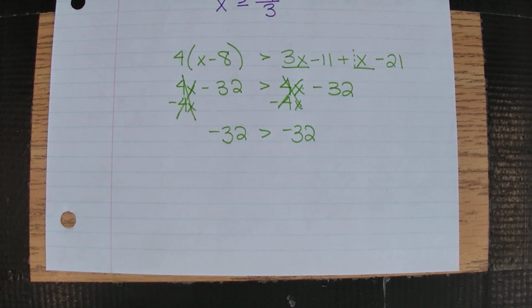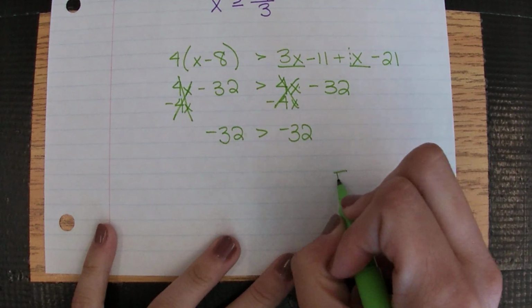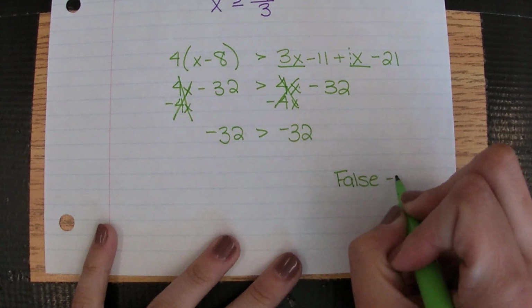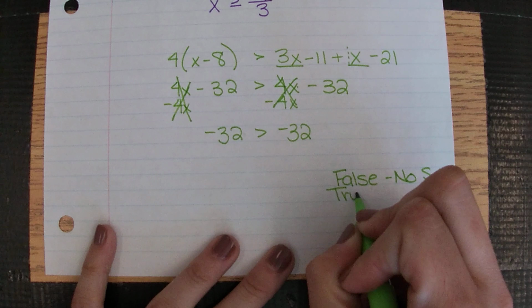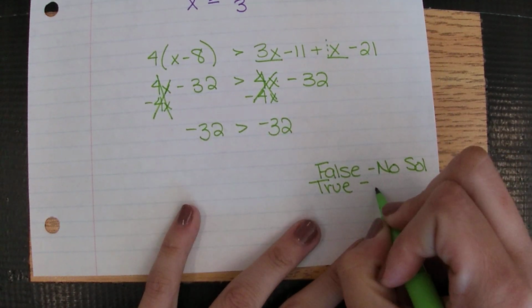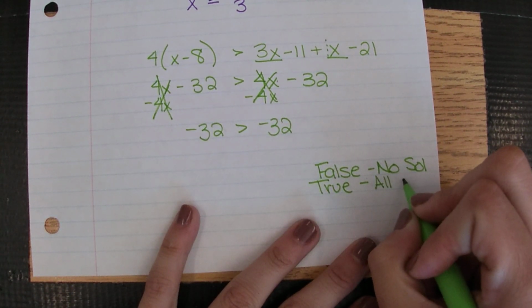So we're deciding if it's true or if it's false, right? And the rules are the same. If we get a false statement, we're going to say no solution. And if we get a true statement, we're going to say all solutions are all real numbers.